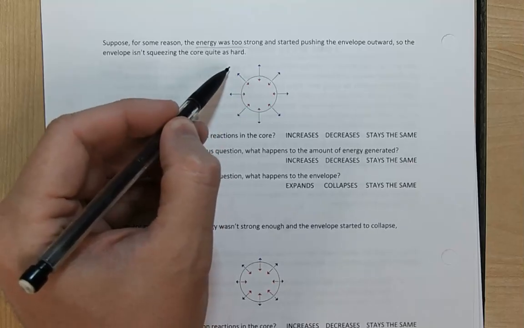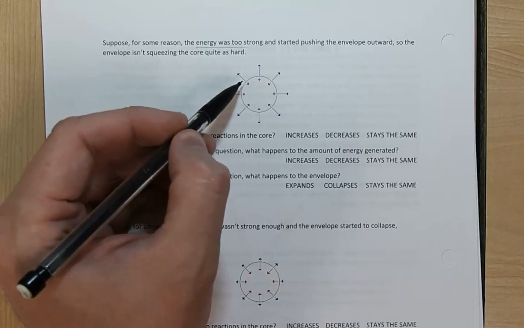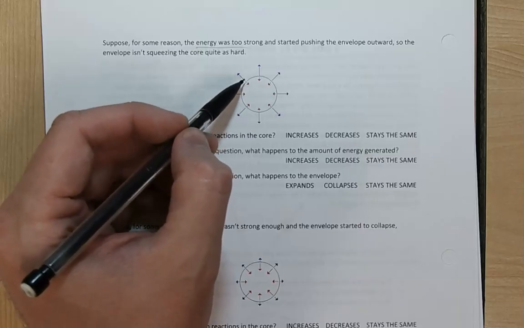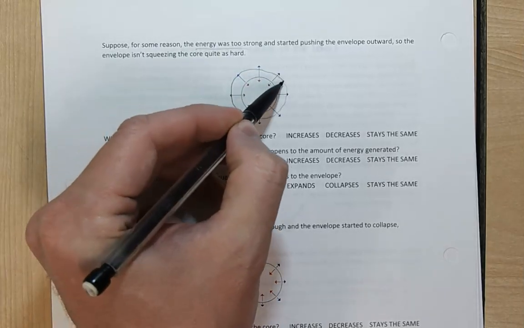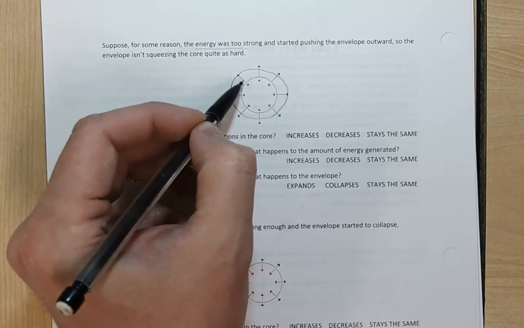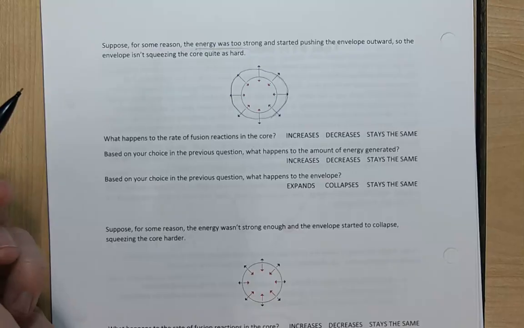Then that radiation pressure is going to be stronger, and therefore the radiation pressure is greater than gravity, and that's going to push the star outward, right? The star is going to expand because the outward pressure is stronger than the inward pull of gravity, right?